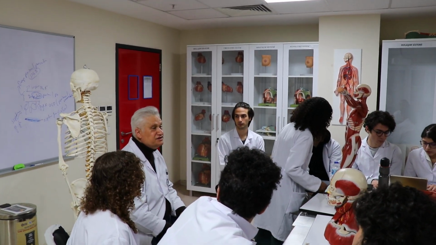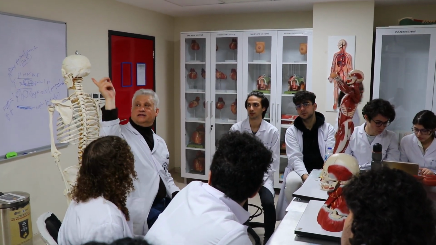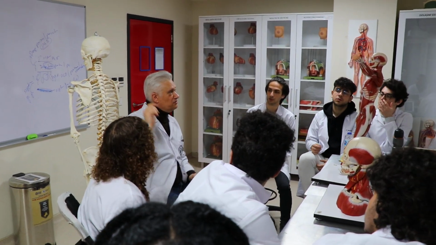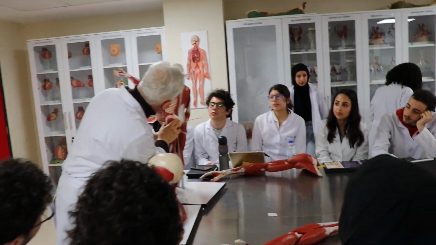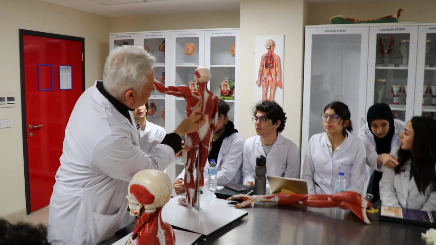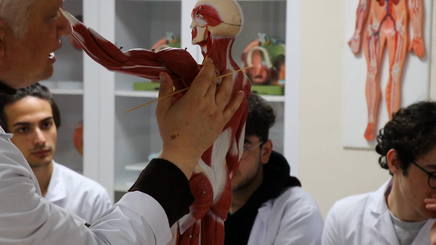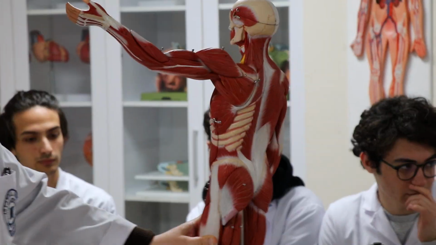The dorsal scapular nerve innervates three muscles, from superior to inferior: levator scapulae, rhomboid minor, rhomboid major. So which muscles can we see here? Okay, this is the rhomboid minor here. This is the rhomboid major. And here is the levator scapulae. So these three muscles, okay? All right.